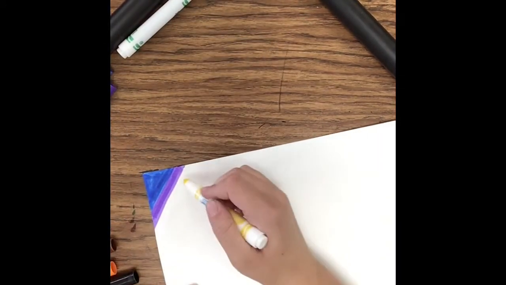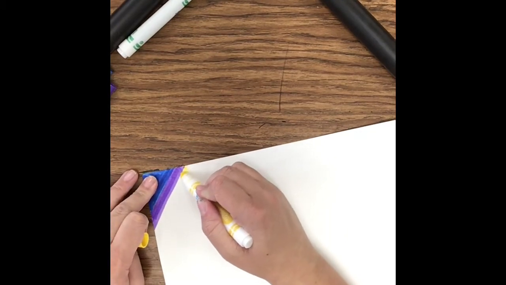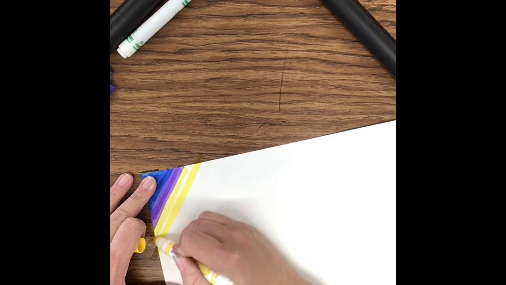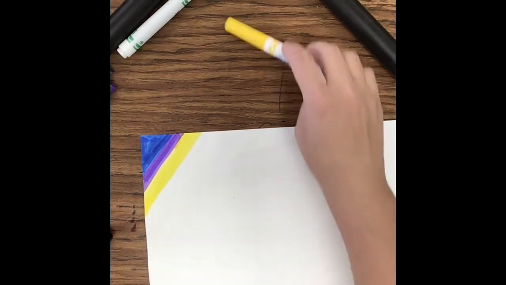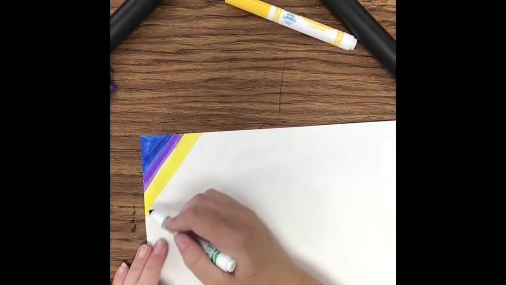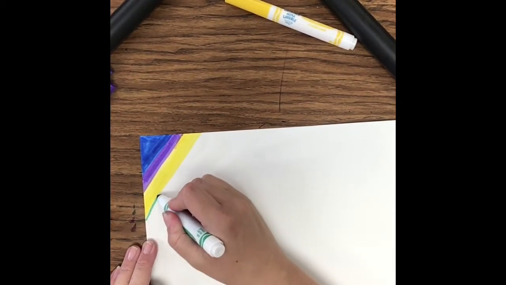You can create a pattern or you can just do colors at random. It is completely up to you. But diagonal lines is the type of lines I want you guys to be creating. So notice that mine are kind of coming from that corner, right? And I think I'm going to stick with mainly my cool colors with maybe a little yellow in there.